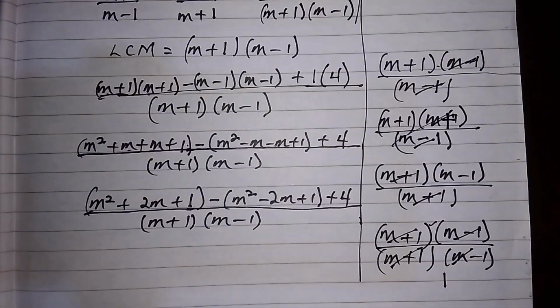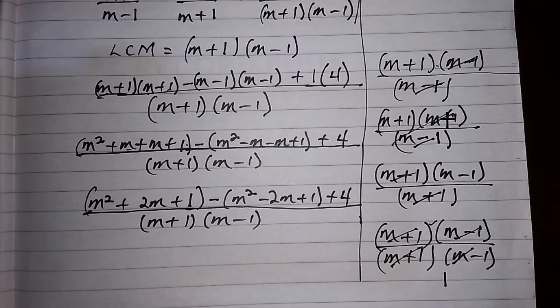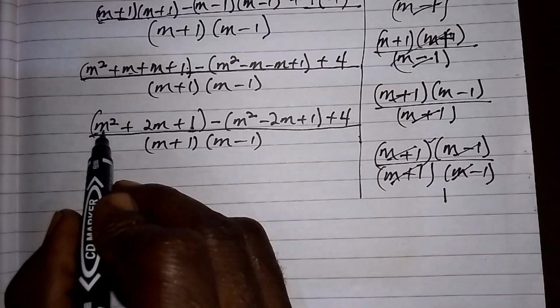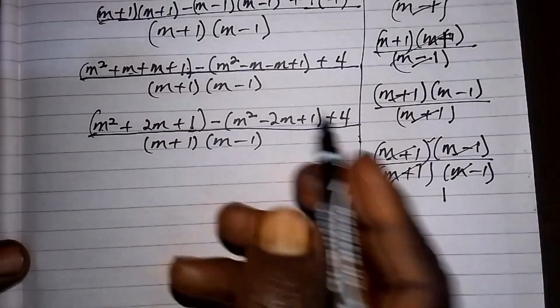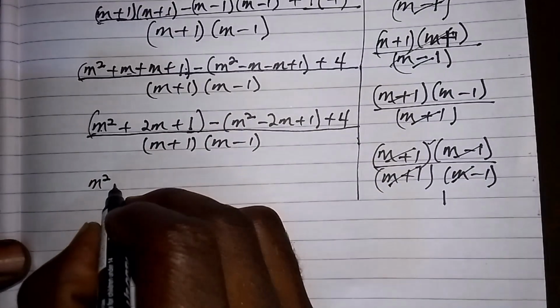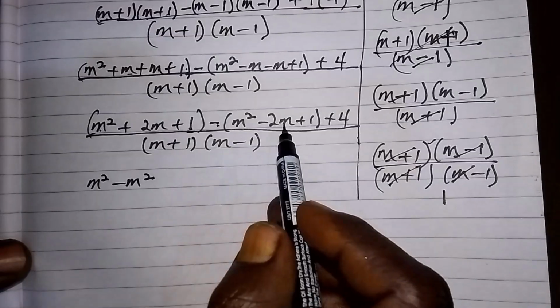All that we need to do is take off our bracket and then put our like terms together. So doing that, I have m squared minus m squared here. Remember the minus is affecting everything here.